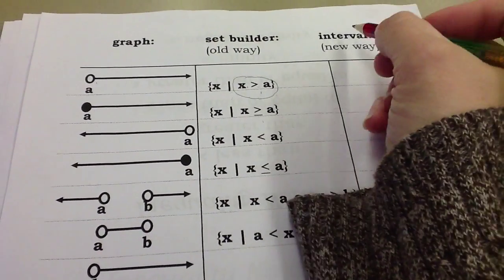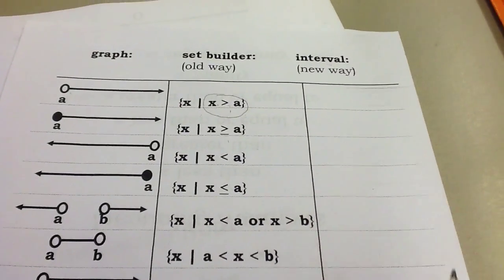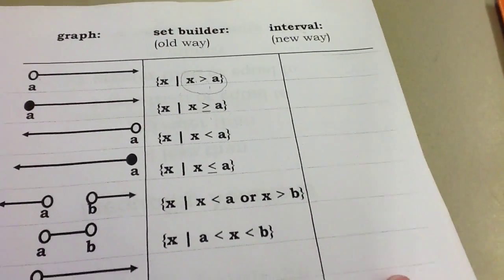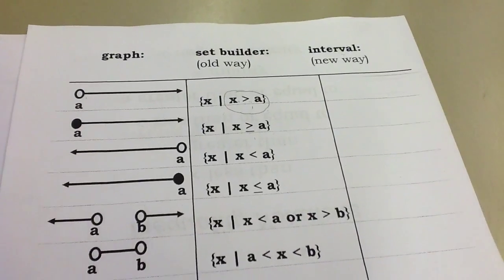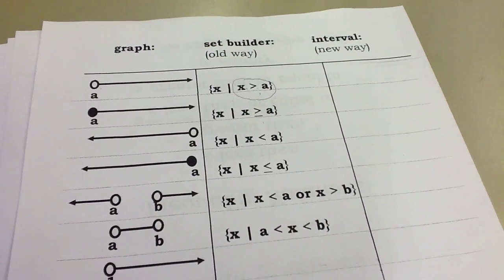The interval, the new way that we're going to do these with intervals, kind of looks like a point almost, but it's just not.